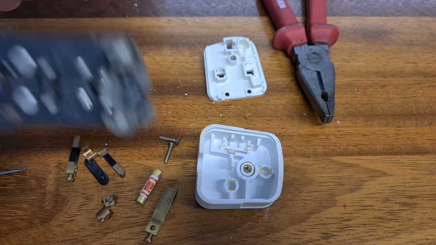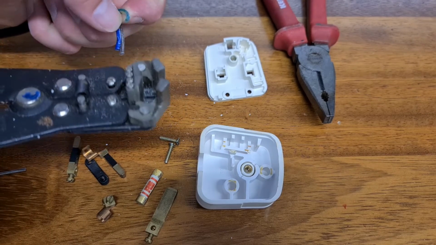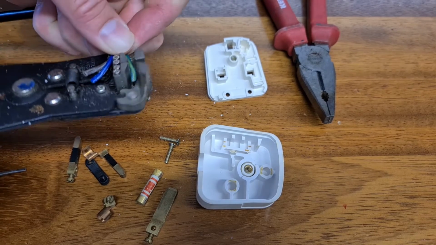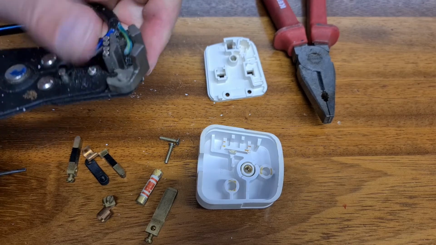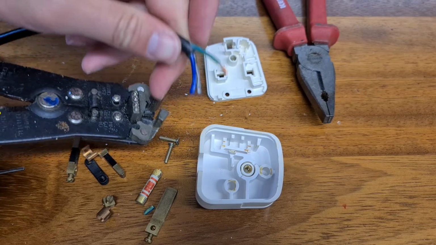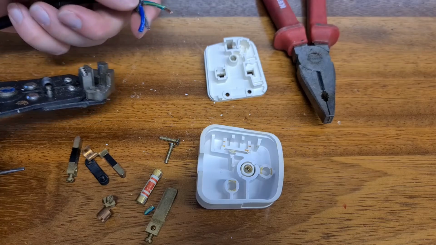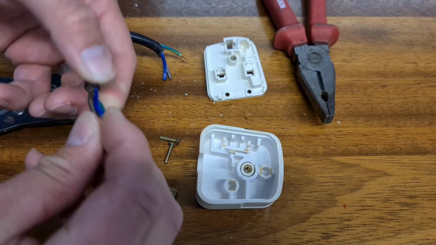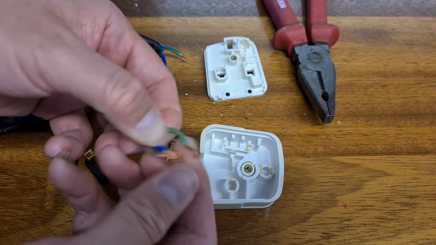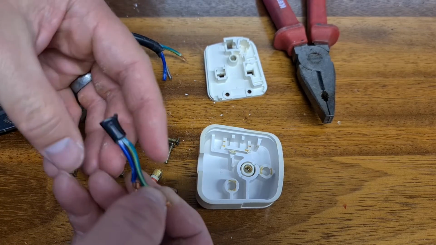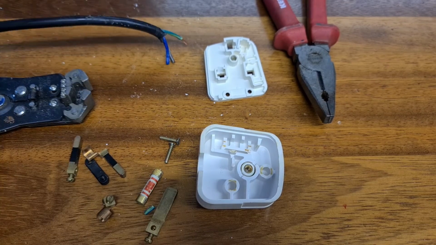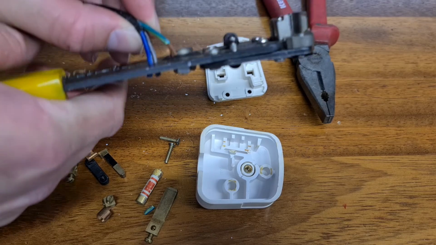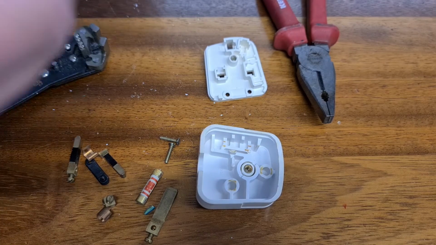What we can also see is the green wire, the longest wire, has been stripped so that the top bit of it, just here, has been stripped like that. The other two wires, the blue wire and the brown wire, are not quite as long as the green wire, so we need to cut them down a fraction. So we'll cut them and then we'll strip them slightly lower down.